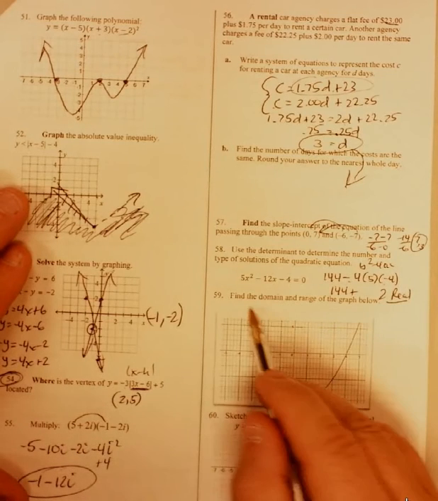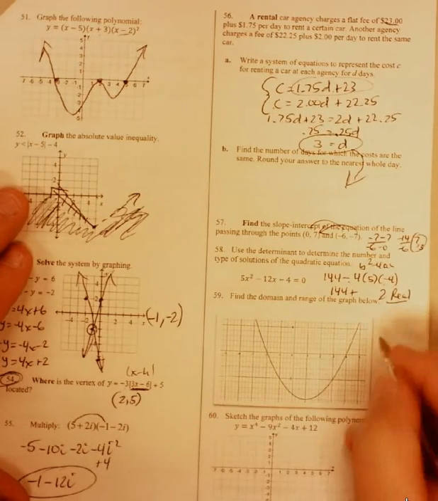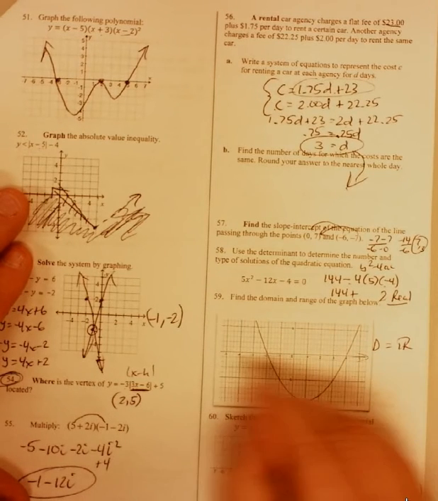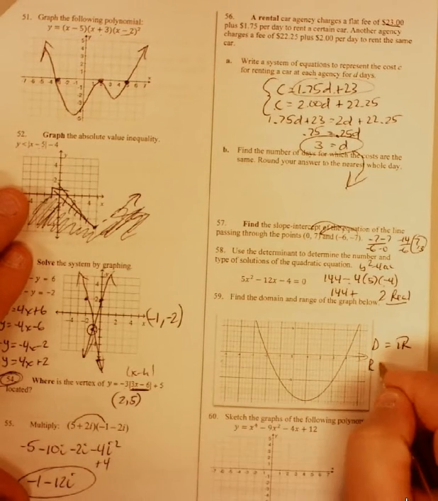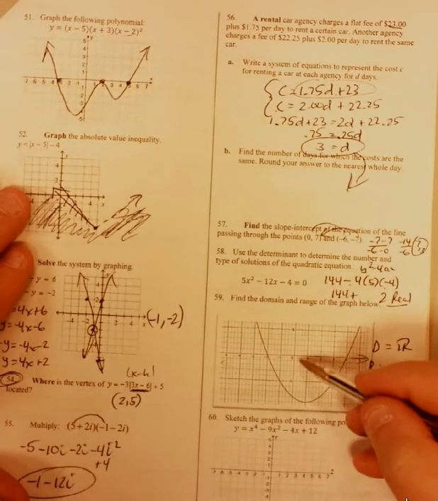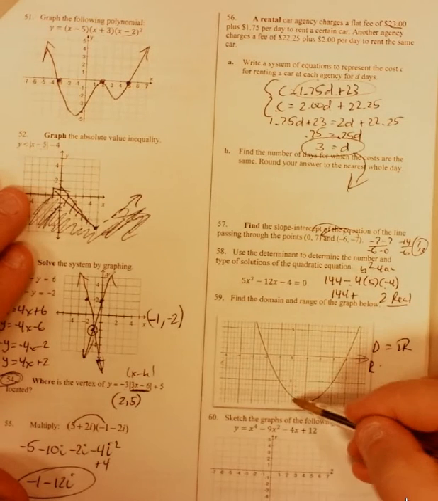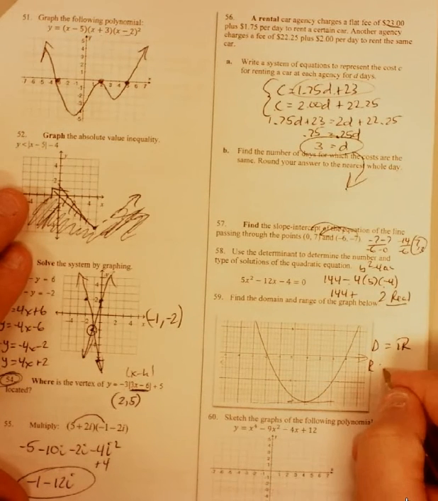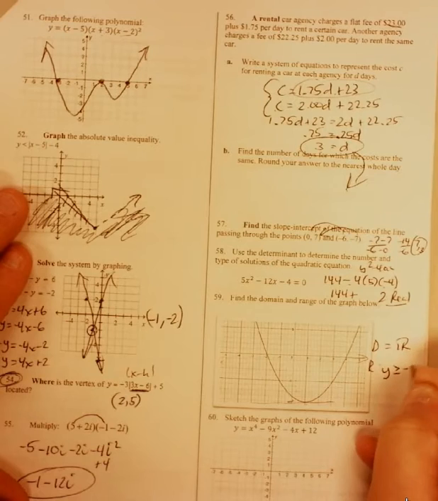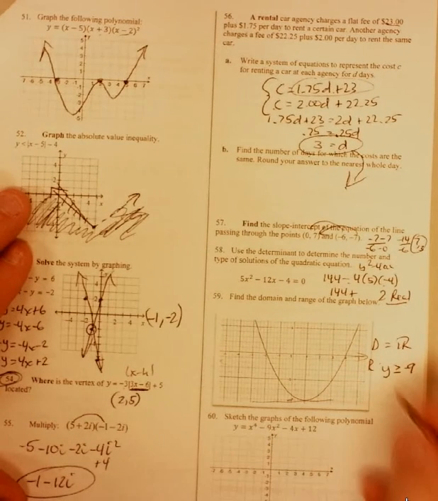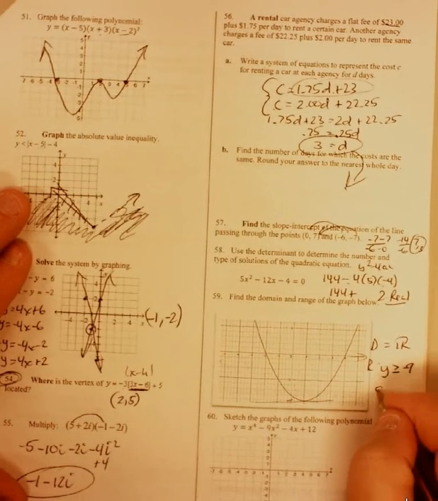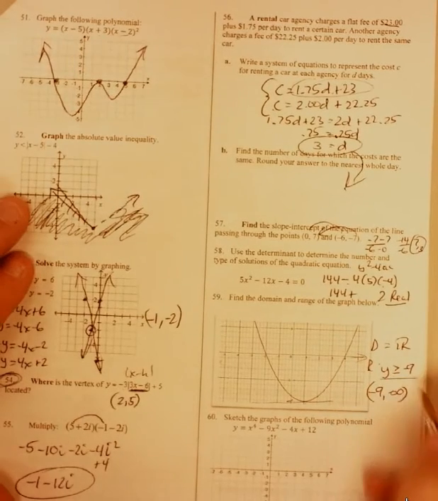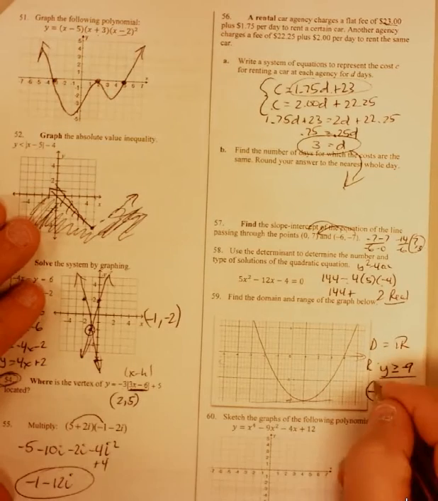59. Find the domain and the range of the graph below. Well, the domain is going to equal all real numbers because it goes forever to the right and forever to the left. The range, however, is going to be the y values. Let's say this is negative 5, 6, 7, 8, 9. It's not going to be able to get below negative 9. So that means it's the y values that are greater than or equal to negative 9. Interval notation would look something like this. It would go from negative 9 to infinity. Okay, if we wanted to use interval notation. And the negative 9 would be included, so I probably should put a bracket there.